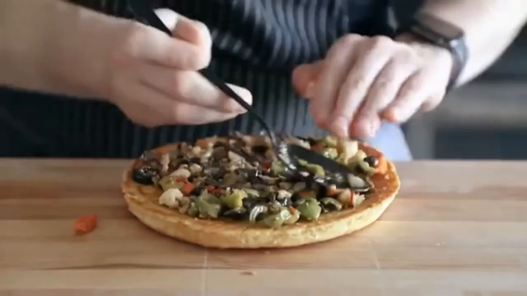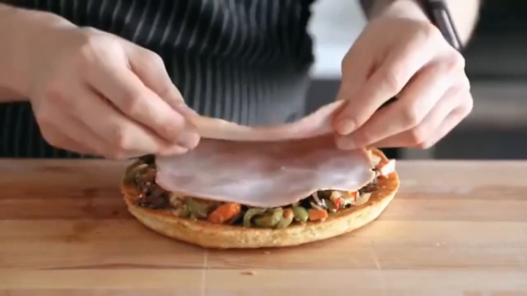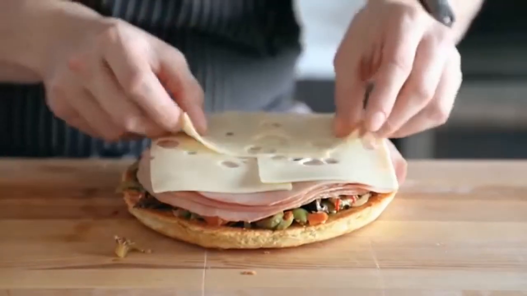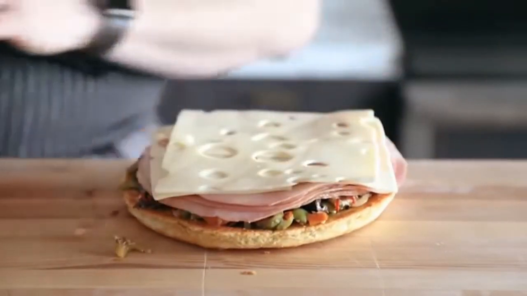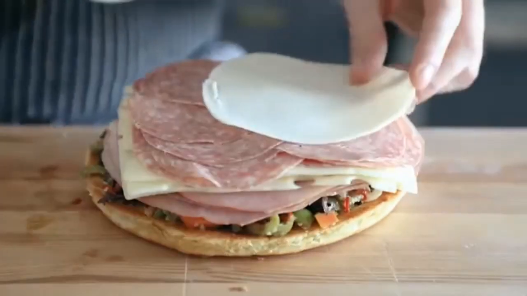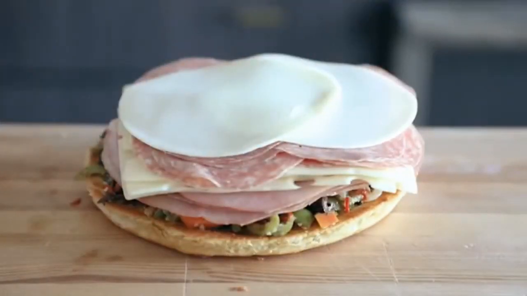Begin with a generous layer of olive salad, then a few slices of nice ham. Here I have some Prague smoked ham, a few good slices of nice Swiss cheese, and make sure you're covering the total surface area for the most part. A generous amount of sliced Genoa salami, a few slices of smoked provolone, and by the way, the number of slices is up to you.